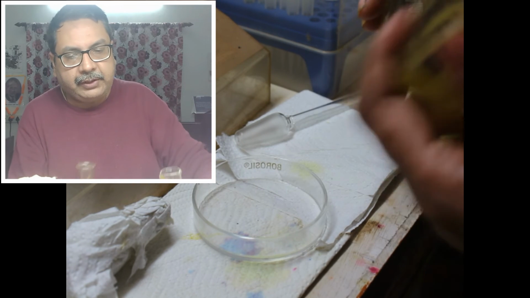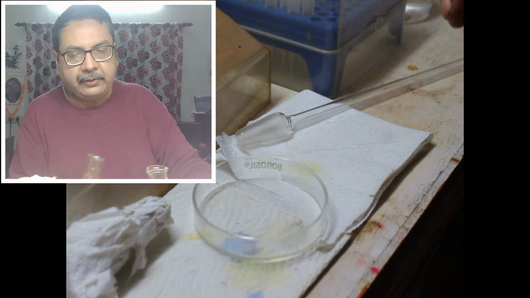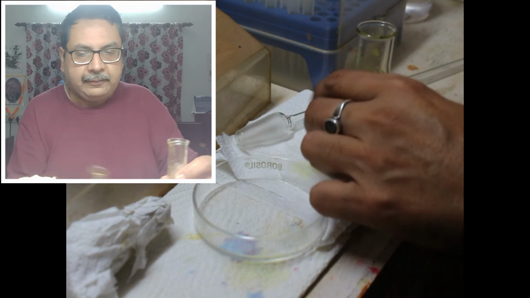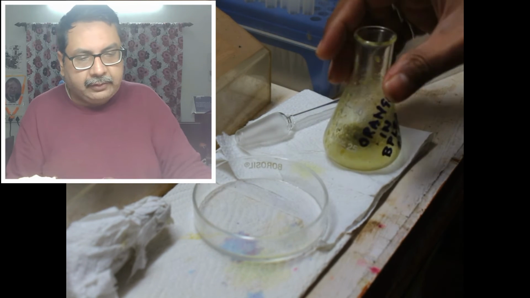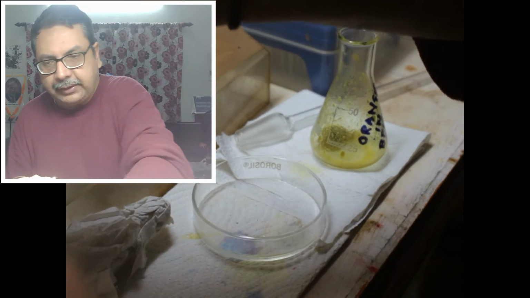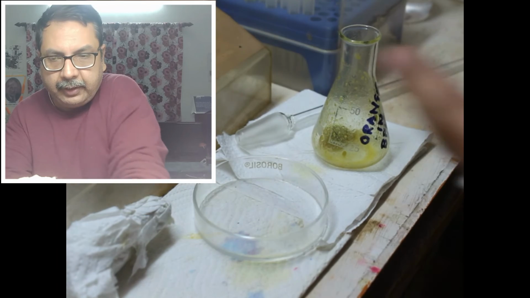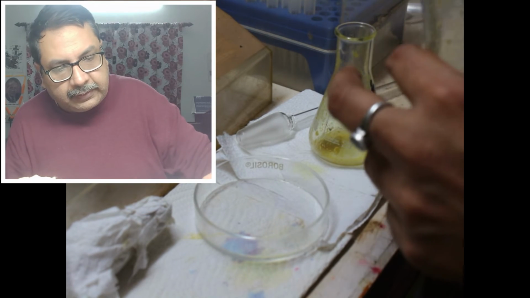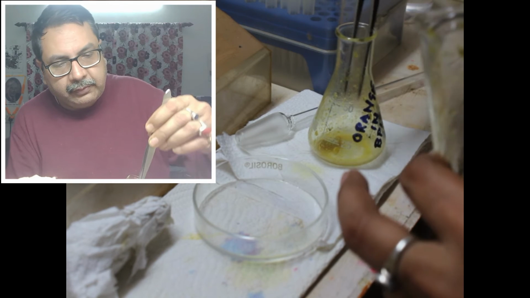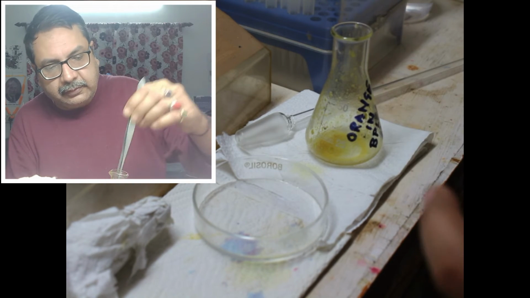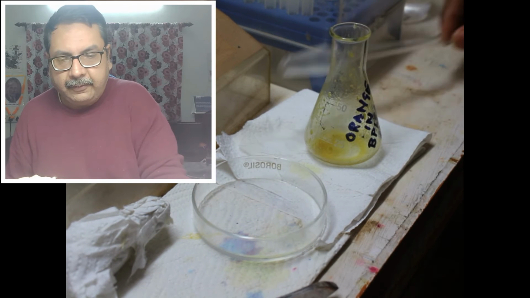Some of the culture medium should be taken in, and don't add water. You just try to do this by trial and error. Or rather, you can use a tweezer. I'm going to use a forceps, a non-serrated forceps. Yes, this is a forceps, and this is done.